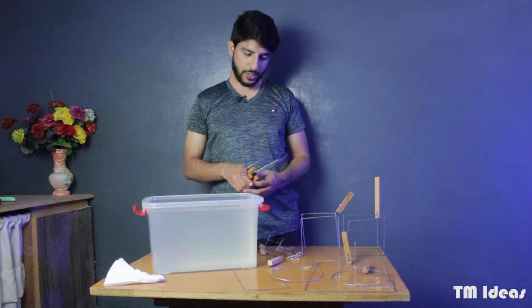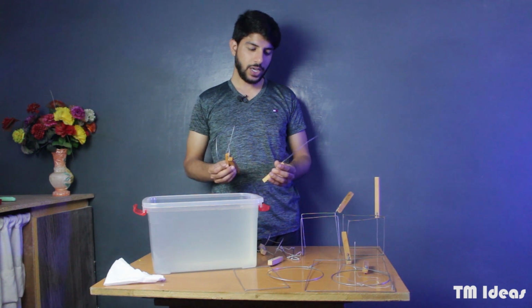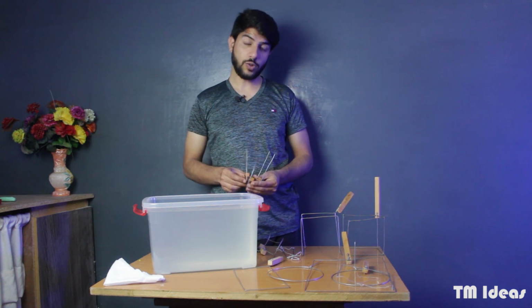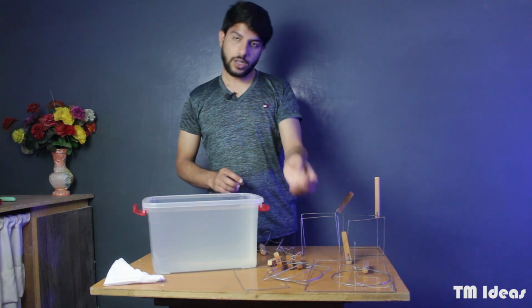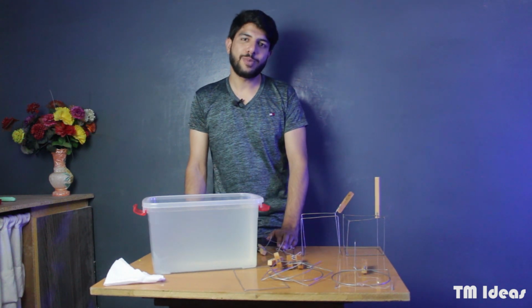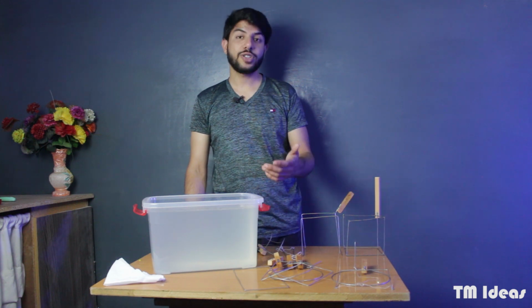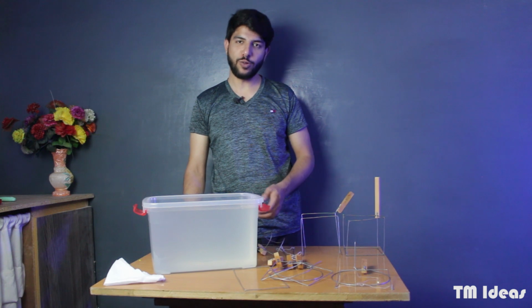And the bubble which tries to detach from these three wands, from these 2D wands, will always be spherical. In chemistry, we learn about the intermolecular forces and how the hydrogen bonding present in water affects the behavior of the water.